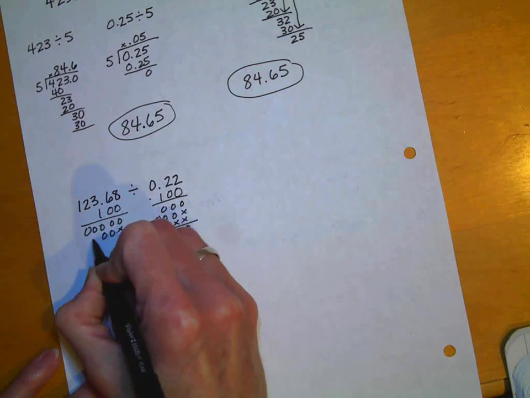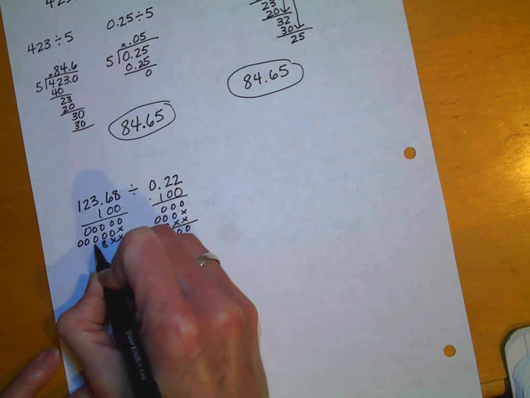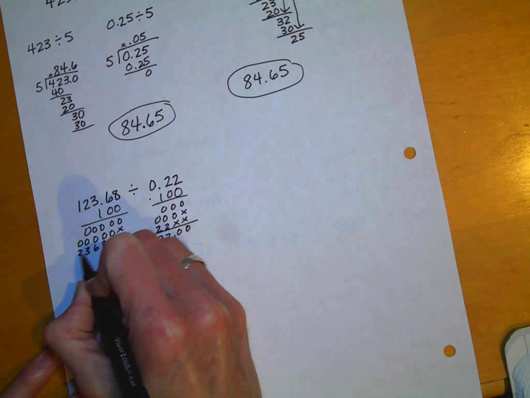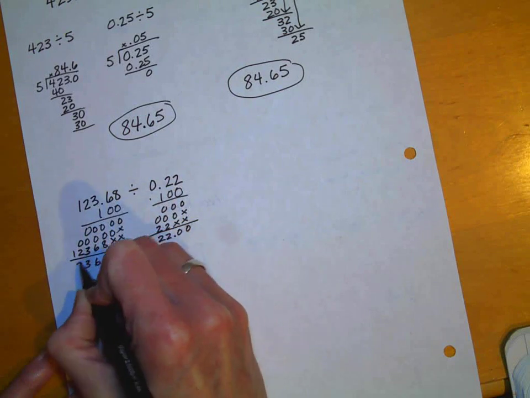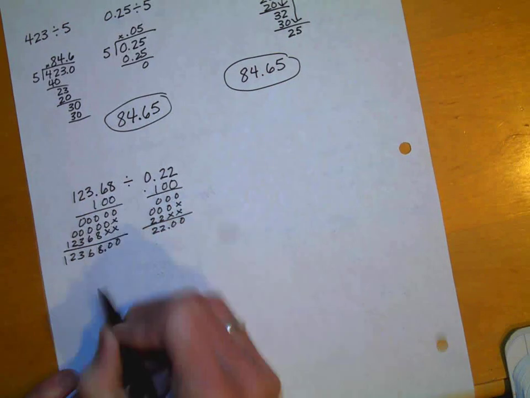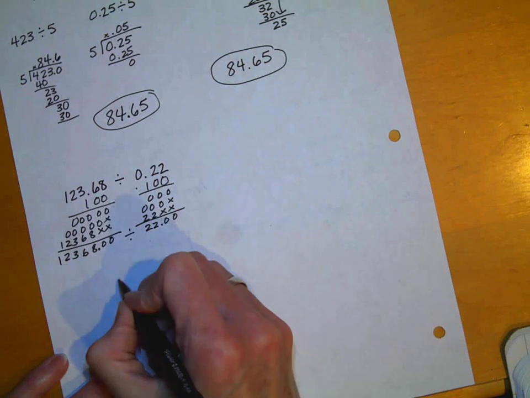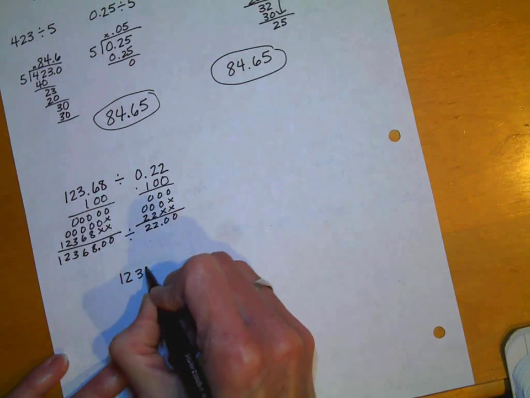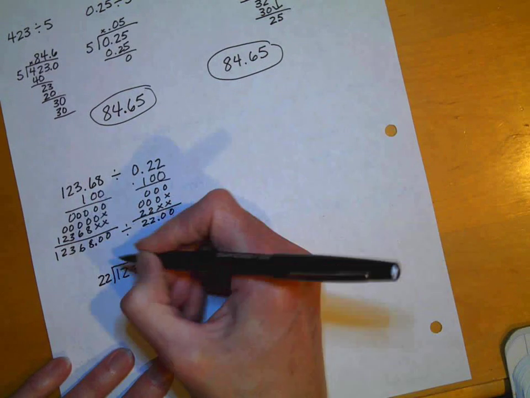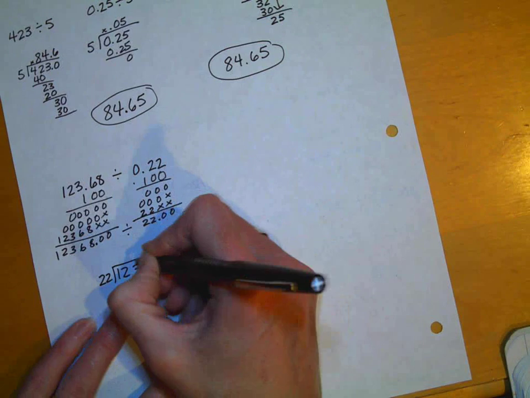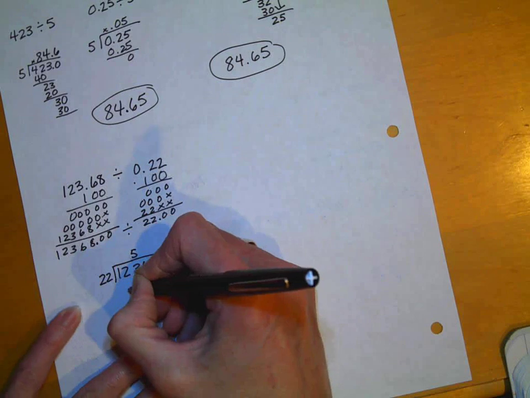So 1, 2, 3, 4, 5, placeholder, 1, 2, 3, 4, 5, 2 placeholders, 8, 6, 3, 2, 1, add them all together, and I get this, 2 decimal places. So now I have this number divided by this number, which becomes very simple because I just put 12,368, and I'm now going to divide it by 22, right? And so if I go 6, then that will be too big, so let's try 5.